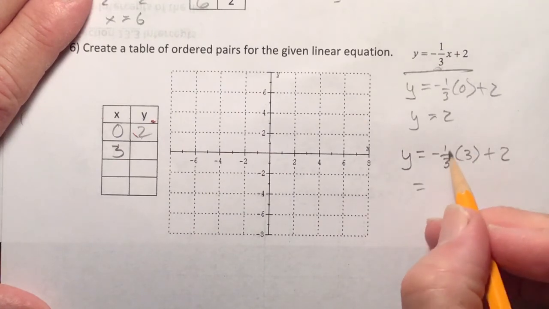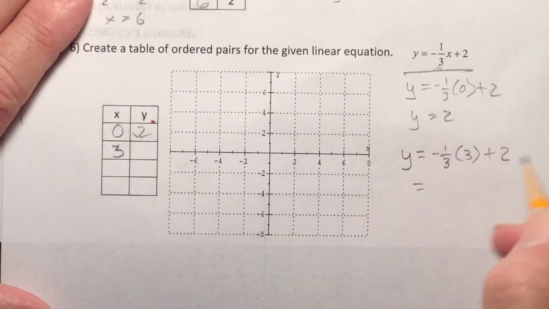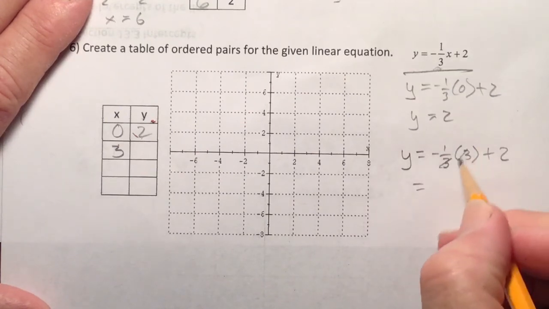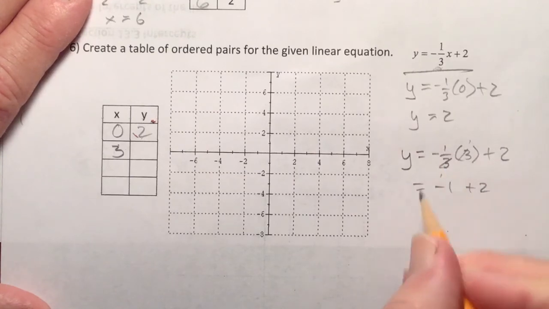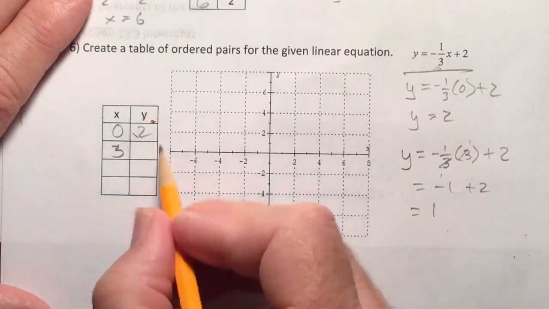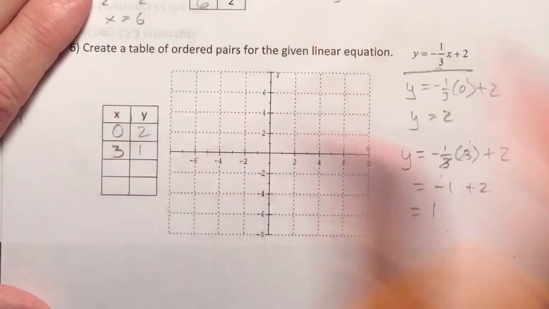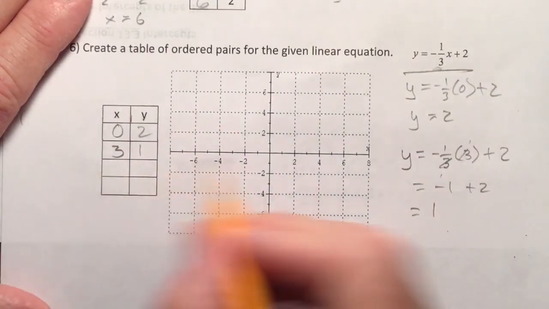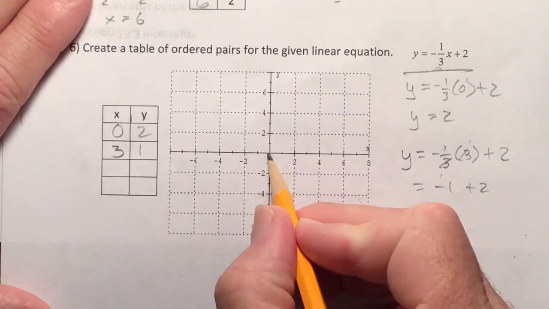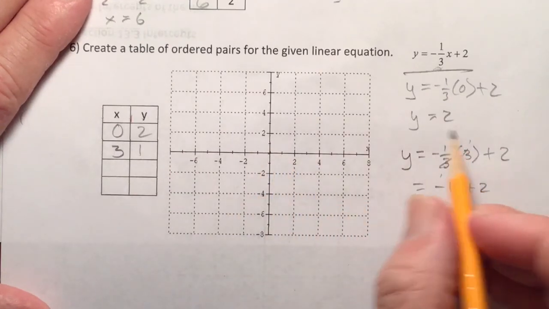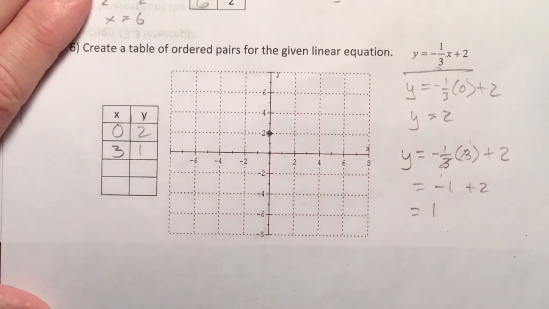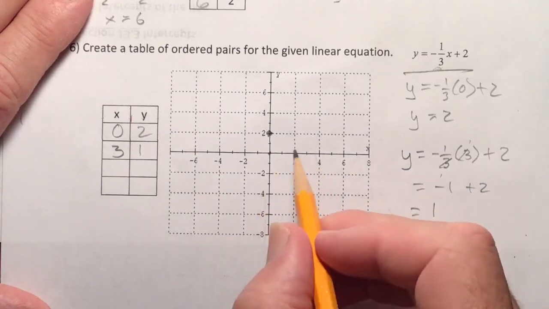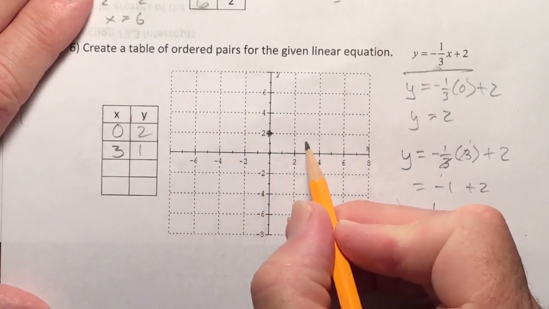Well, negative 1/3 times 3 is going to be negative 1. Or you can just look at it and say, oh, these will just cancel out. And I get negative 1 plus 2, so my answer is going to be 1. Now, all I'm going to do is plot these 2 points. So (0, 2): remember, start here at the origin. You're already at 0, go up to 2 and make a little point there. Then I'm going to go over to 3 and up to 1, and make a point there.